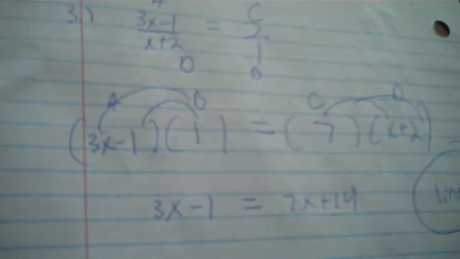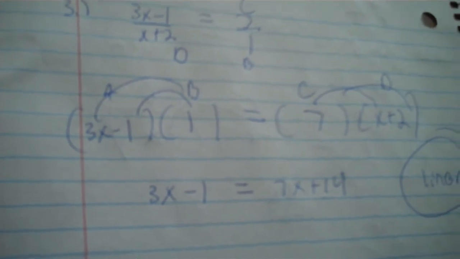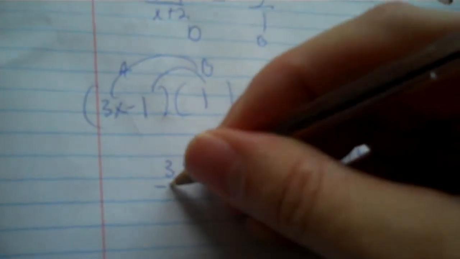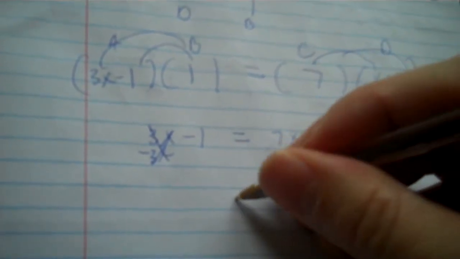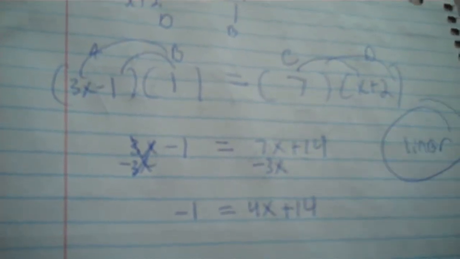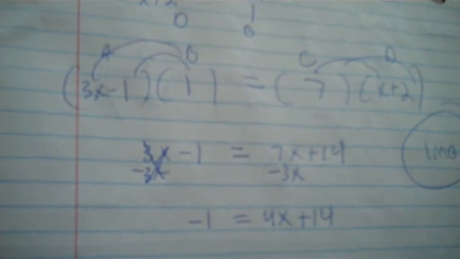Now it's a linear equation. Linear means you don't have x to the second, you just have only x's, okay? There's just b's and c's, there's no ax to the second. So pick one of the x's, get rid of them. Leave that minus 1, don't get rid of that, okay? Keep that there. You don't get rid of one whole side like you do when you have x to the second next.